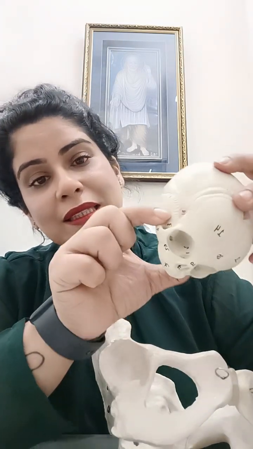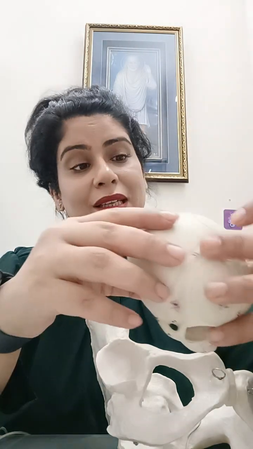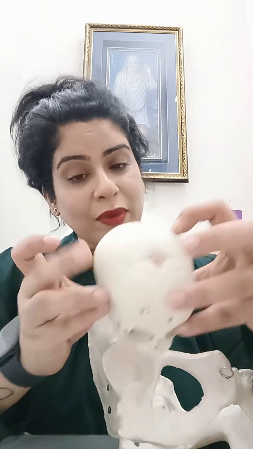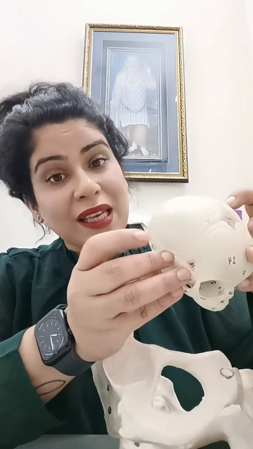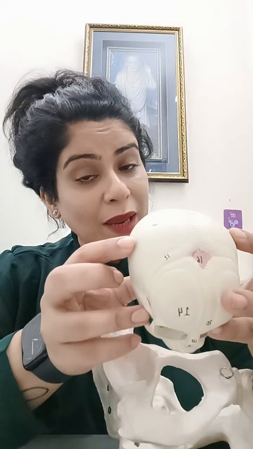Then we have bitemporal diameter. That is the diameter between the anterior inferior points on the temporal bone. So these are the temporal bones, and this is the bitemporal diameter. Then we have supra-subparietal diameter. That is from a point above one parietal eminence to a point below the other parietal eminence. This is supra-subparietal. Biparietal diameter is again 9.5. Then the bitemporal diameter is 8 centimeter, which is important. And then another diameter we have is bimastoid, that is between the two mastoid processes. This is 7.5, and this diameter is not reducible. This is very, very important.